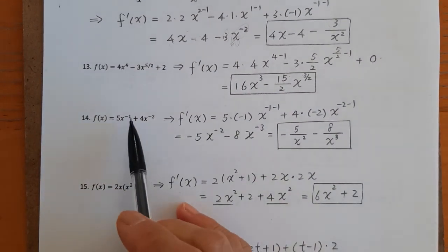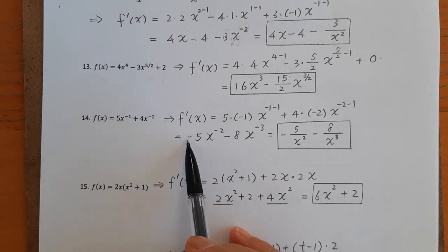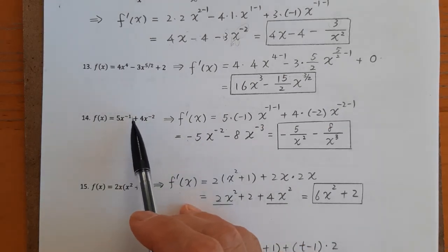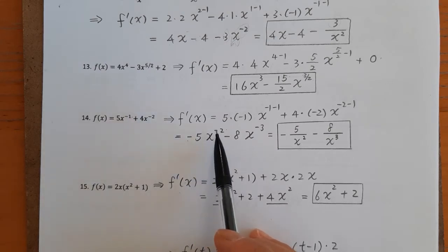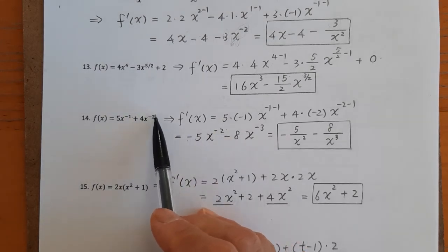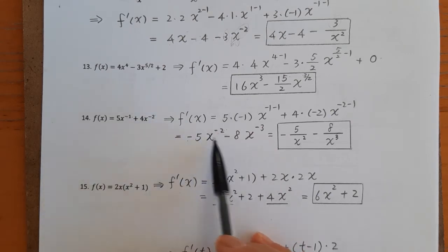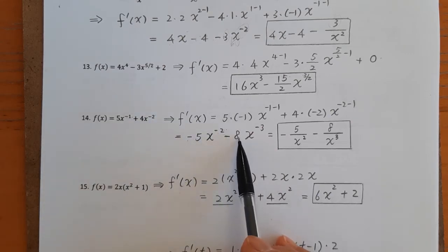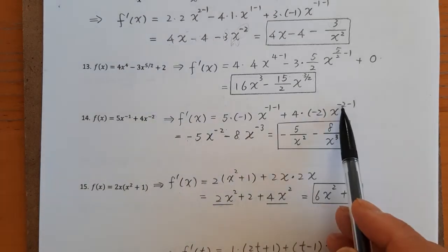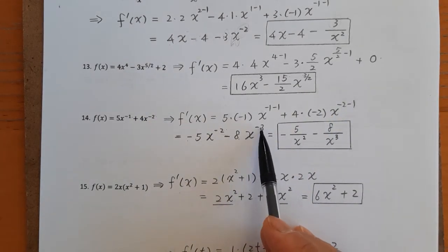Next one, 5 times negative 1 is negative 5. Negative 1 minus 1 gets negative 2. Plus 4 times negative 2 is negative 8. So plus negative 8 becomes minus 8. X to the power negative 2 minus 1 is negative 2, add negative 1 gets negative 3.